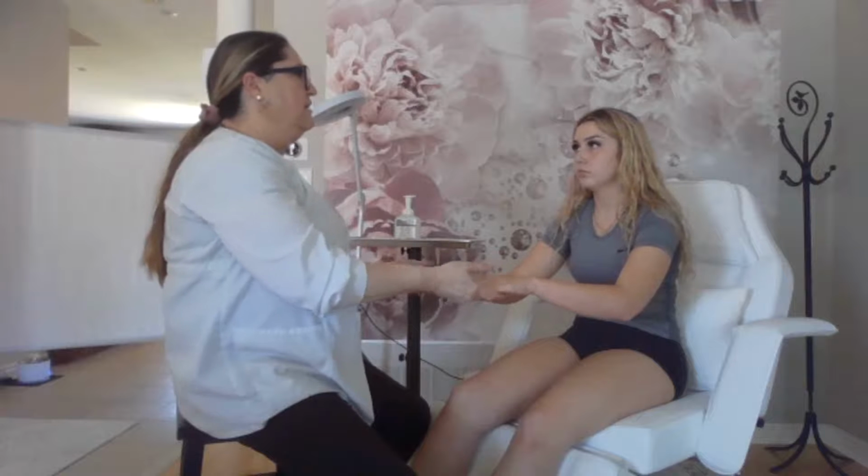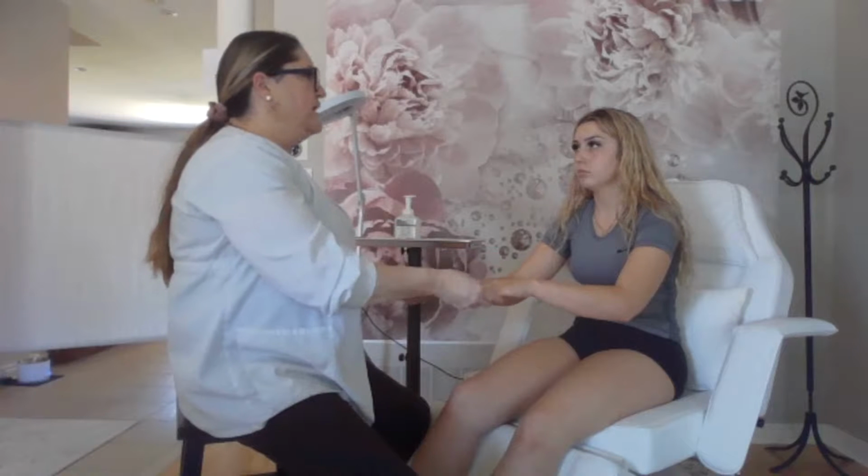I'm now going to assess her motor system. I'm inspecting for any involuntary movements or tremors or tics, so hands out. I do not see anything. I'm now going to inspect for muscle bulk and contour, noting any atrophy or asymmetry, and I don't see anything. Her muscle tone looks really great.